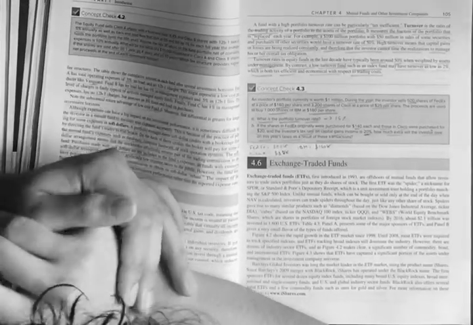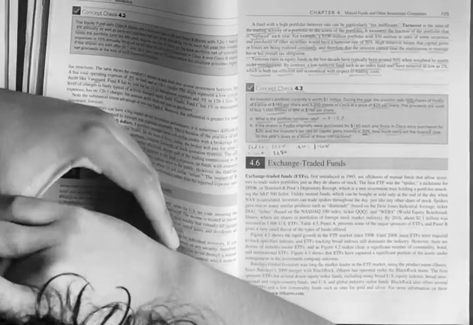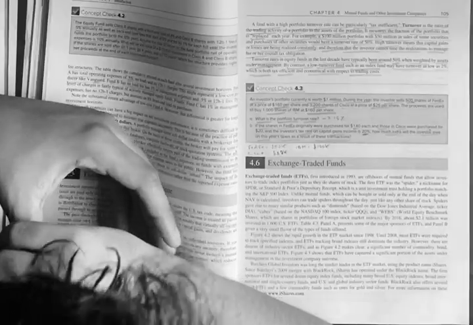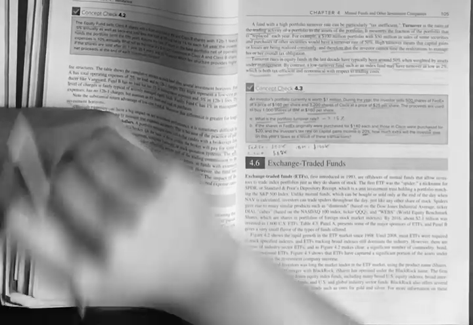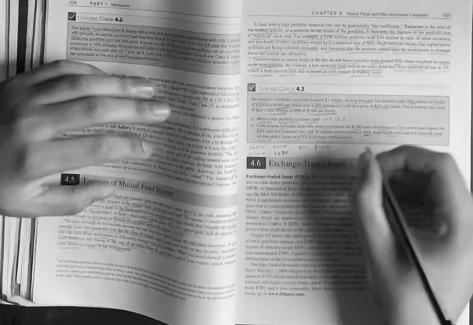How much extra will the investor owe on this year's taxes as a result of these transactions? So he made $26,000 and his tax rate on capital gains income is 20%. So 0.2 times 26,000, $5,200 will be the answer.